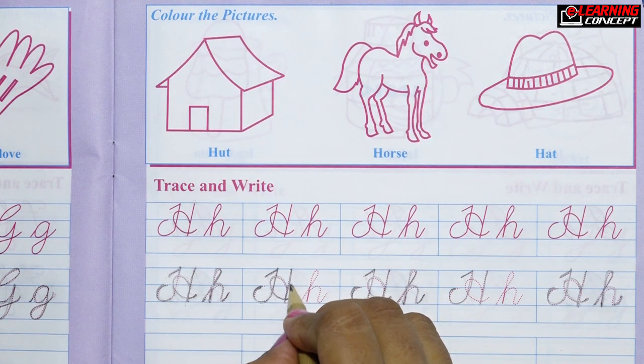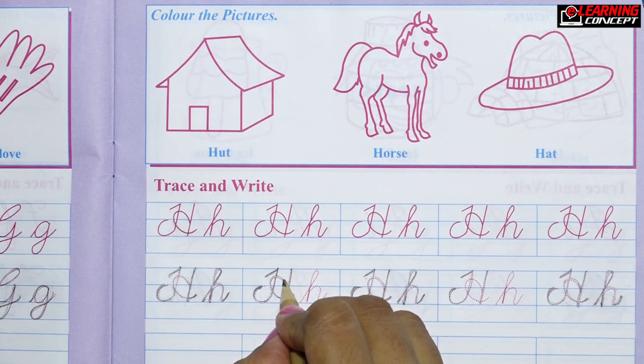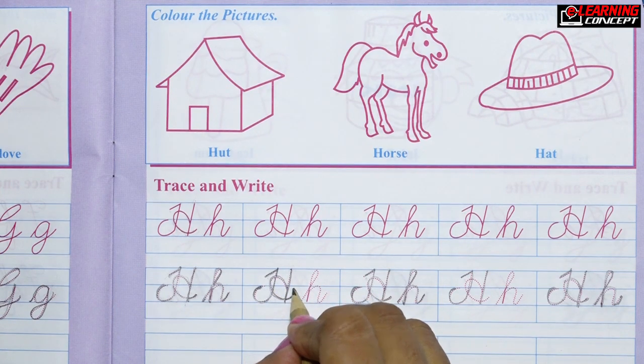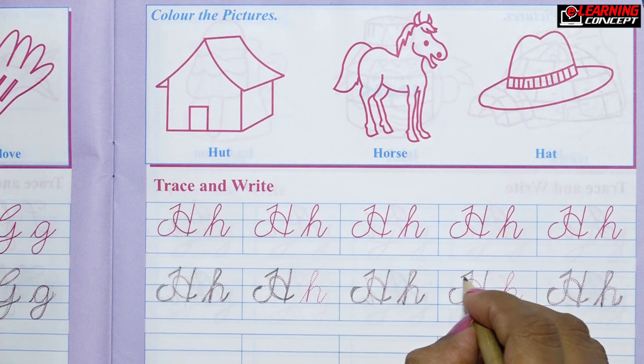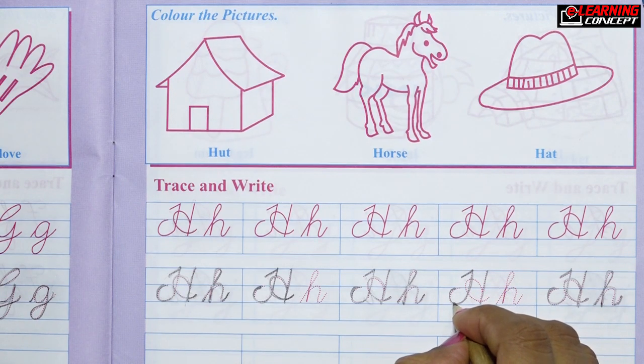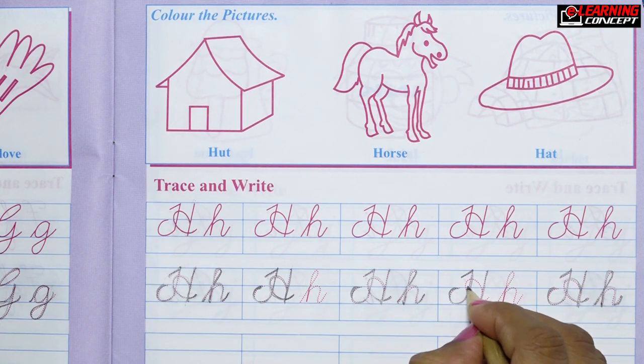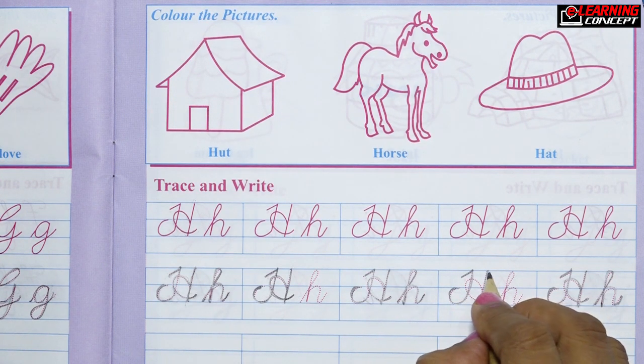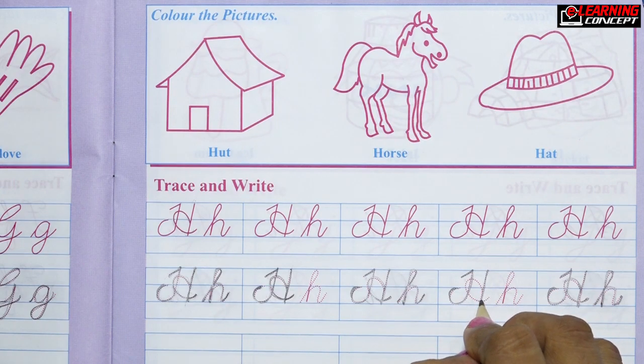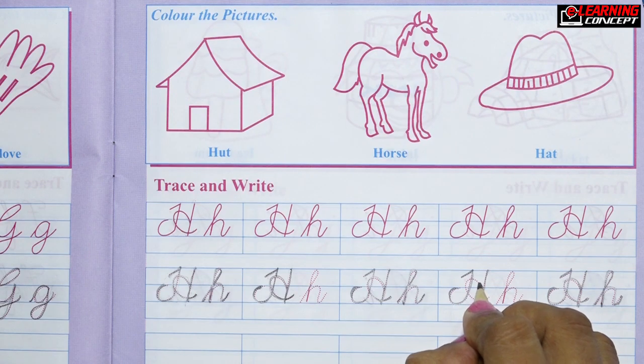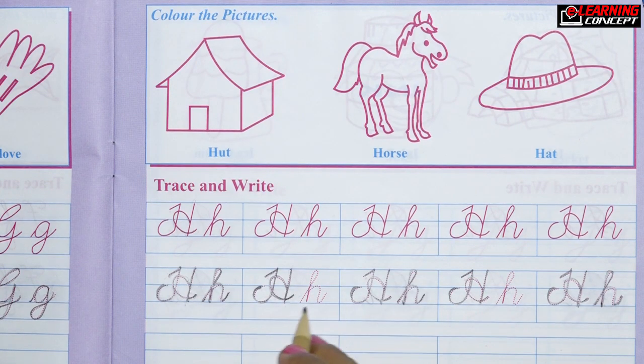Second line, first line to third line, make straight line, and third line to second line, up and inside to outside turn. This is capital H. Make small slanting line, and first line to go down, third line, inside turn. And second line, first line to go down, third line straight line, and third line to second line, and second line to turn inside to outside. This is capital H. Now small h.